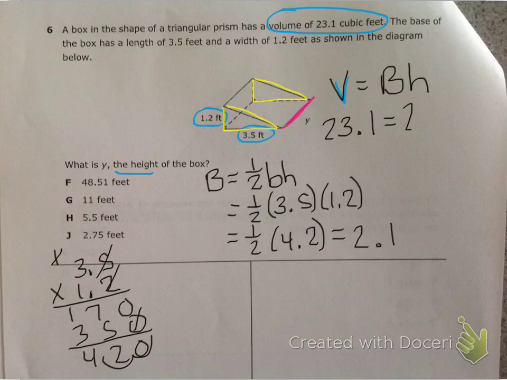So I can plug in 2.1 for big B, and then that times the height, which is what I'm looking for, should give me the volume. So if 23.1 equals 2.1 times h, then to get h, I need to divide by 2.1. So I've got 23.1 divided by 2.1.